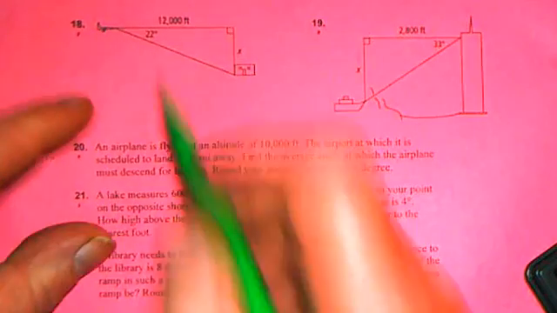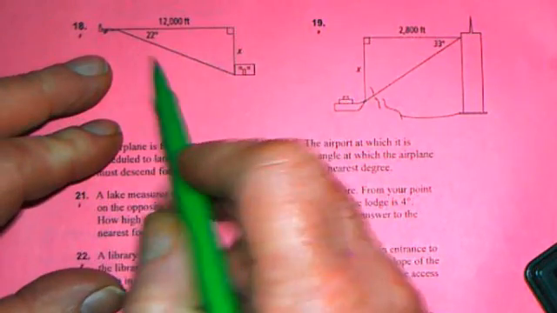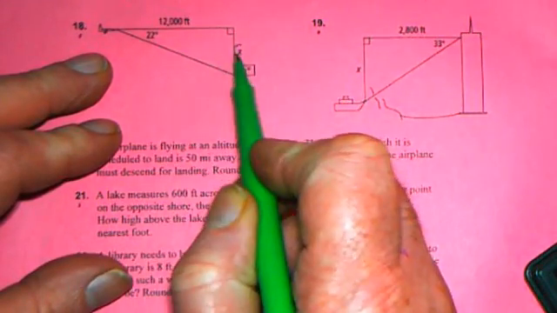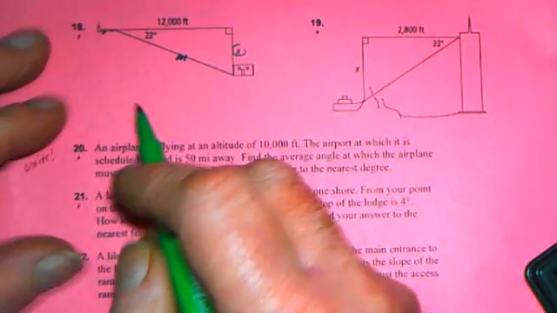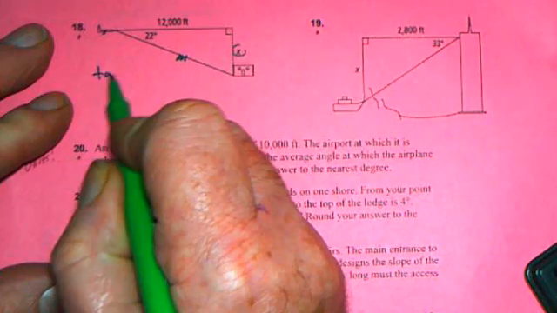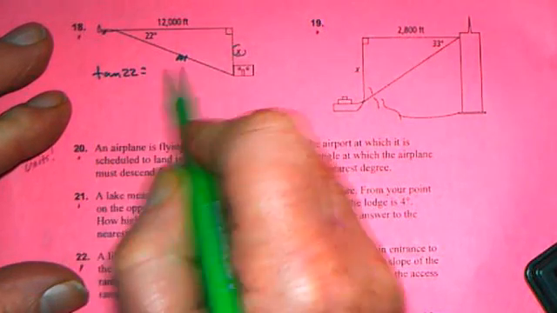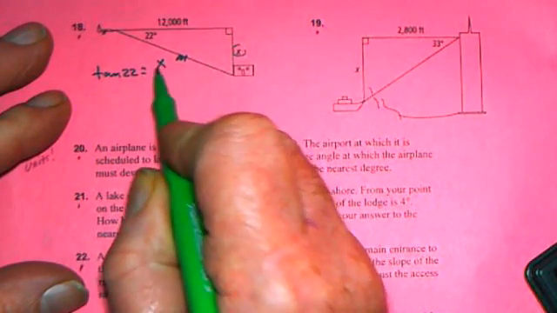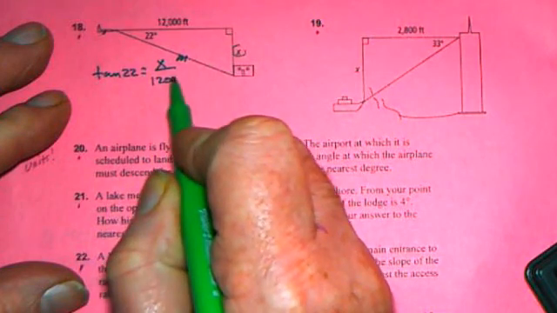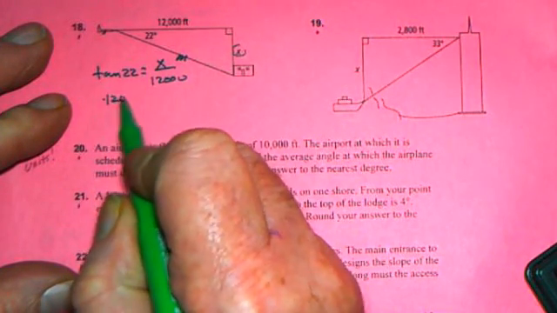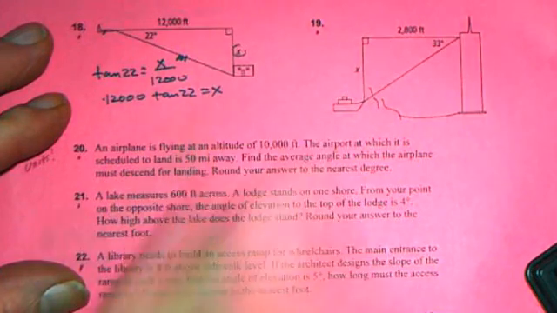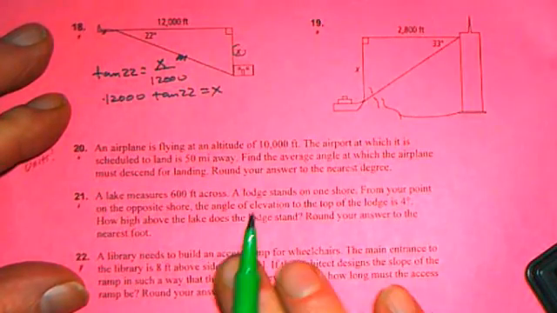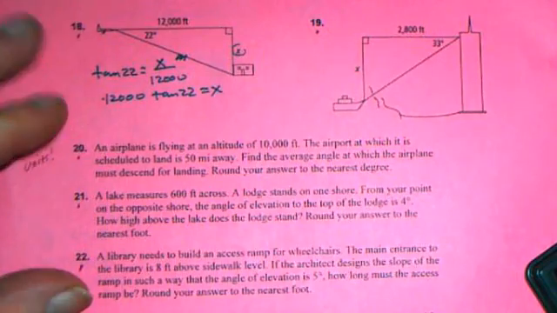So with this triangle as it's given, we have an opposite. Here's the hypotenuse. We have an opposite over an adjacent, so it's going to be a tangent problem. The angle is 22. So tan 22 equals opposite, which is x over 12,000, or 12,000 tan 22 is going to be x. And they're still wanting us to round to the nearest tenth of a unit.